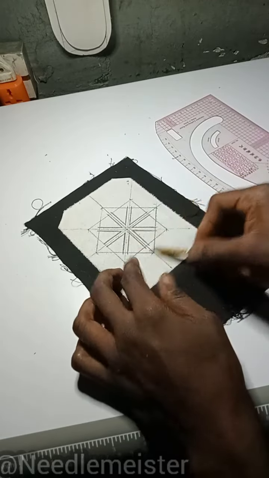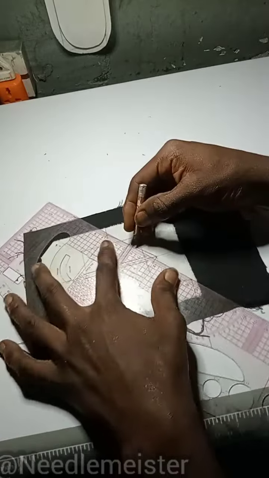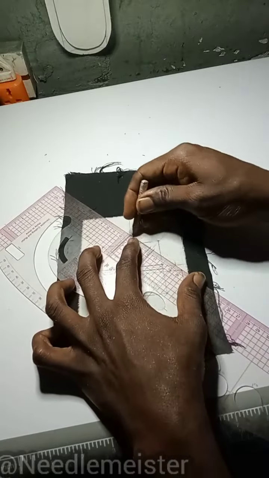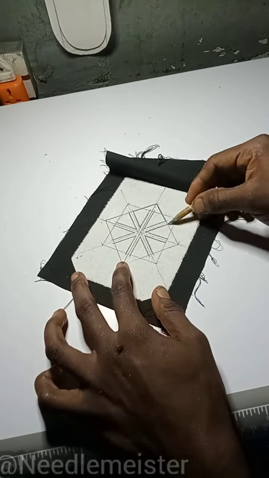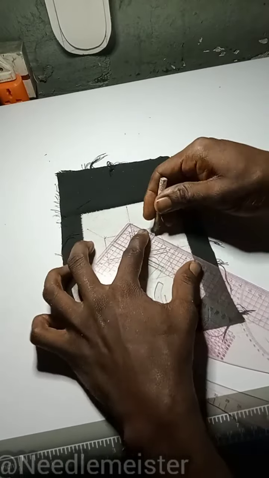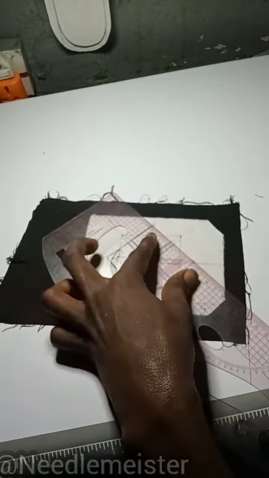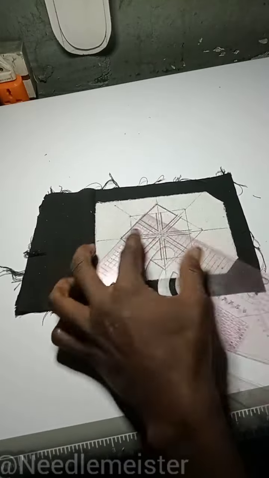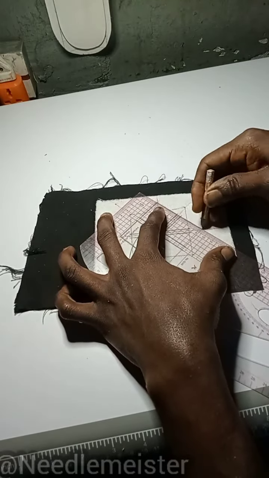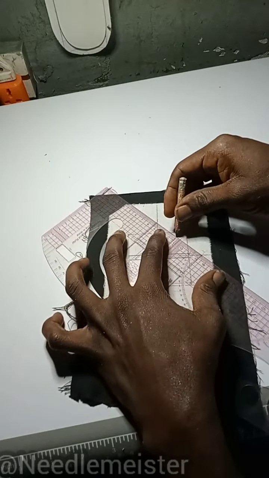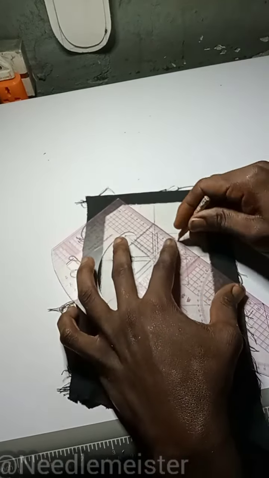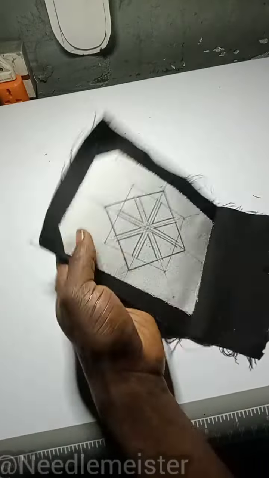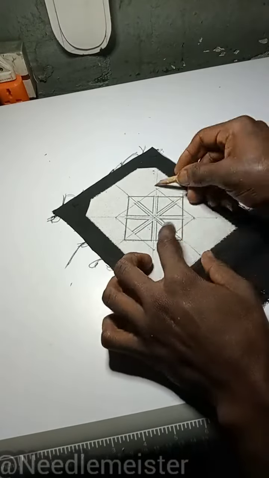Let's see what we are going to do with this margin we just create at the center on this first square. Now I'm done with the first square, so I'm going to the second one.